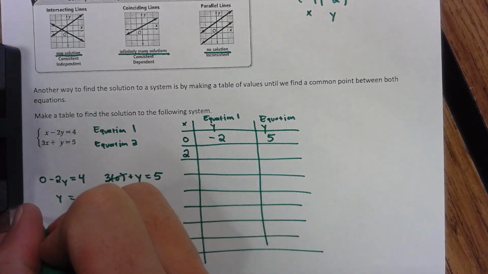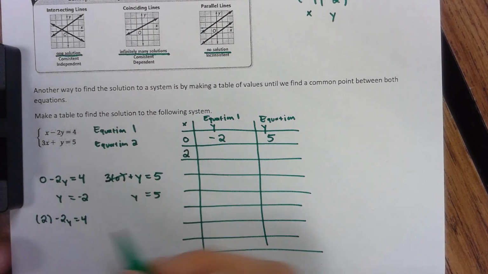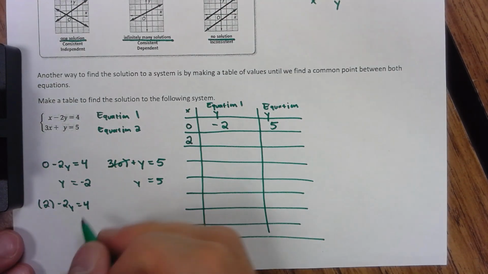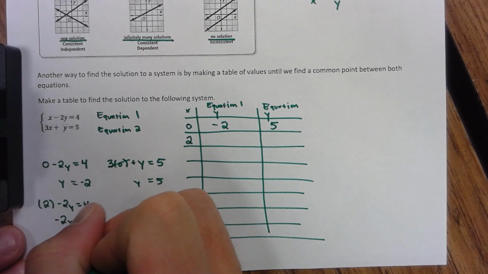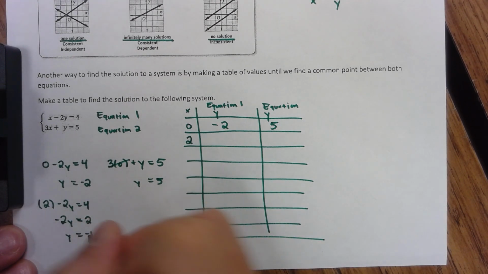So in the equation, I have 2 minus 2y equals 4. So I'm going to subtract the 2, so negative 2y equals 2, making y negative 1.